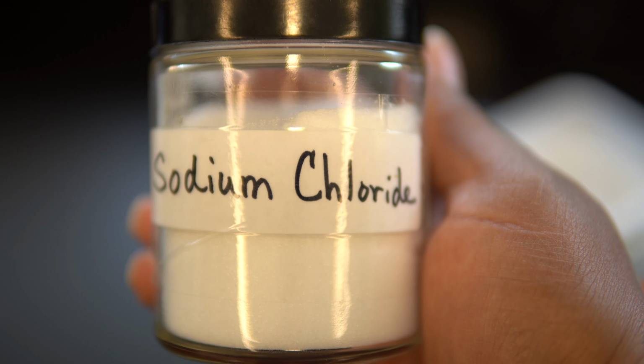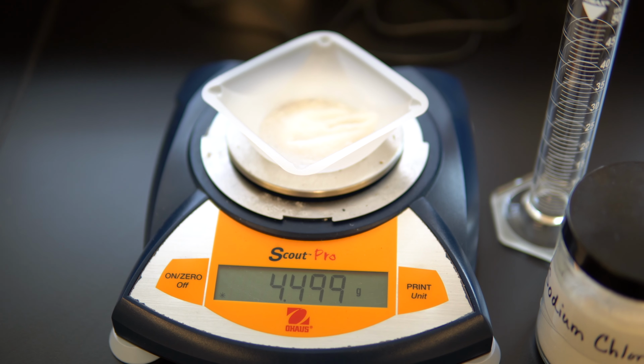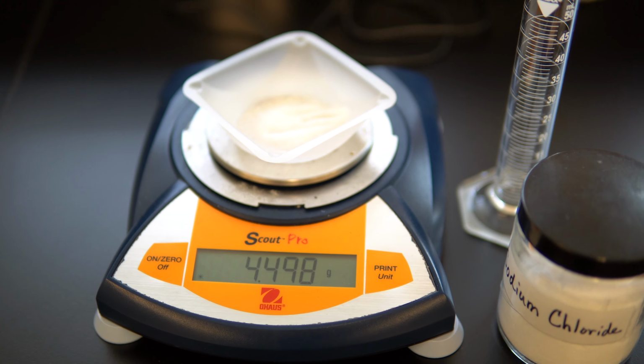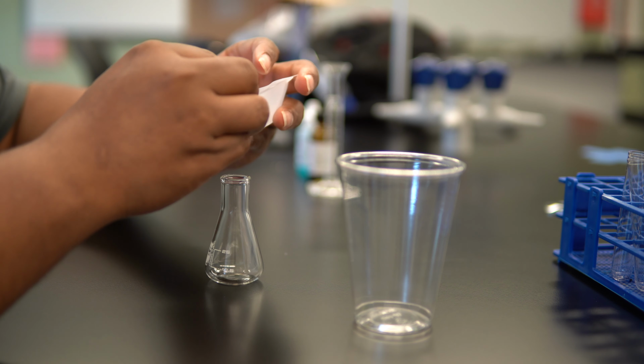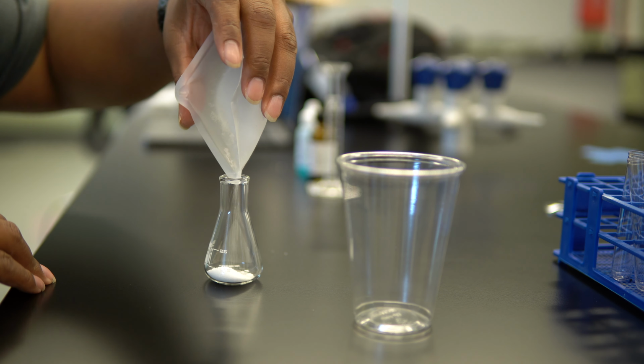Preparation. Prepare 15 milliliters of a concentrated sodium chloride solution as follows. Tare a weigh boat, then weigh out 4.5 grams of sodium chloride in the weigh boat. Bend the weigh boat in half and pour the sodium chloride into the 25 milliliter Erlenmeyer flask.